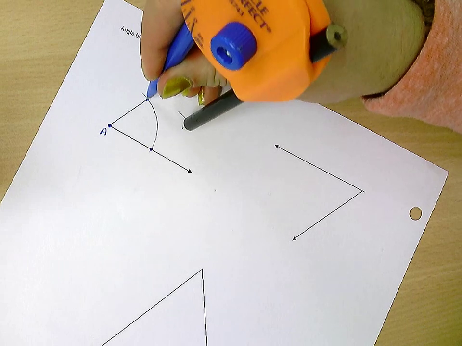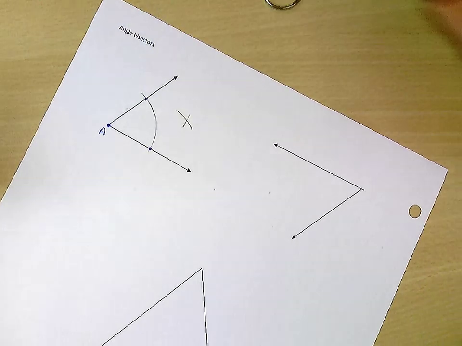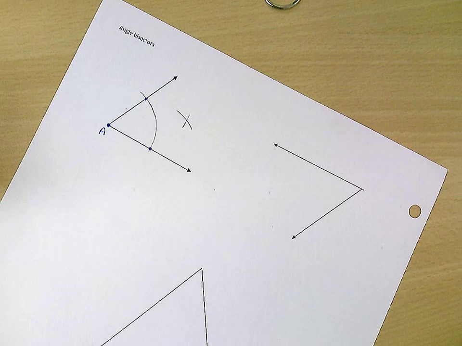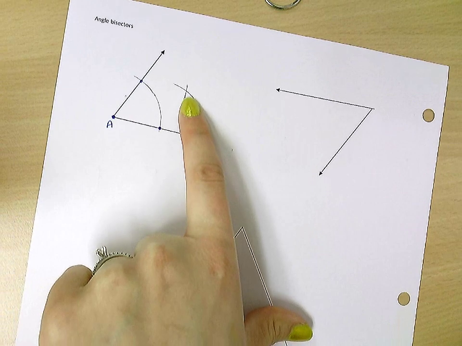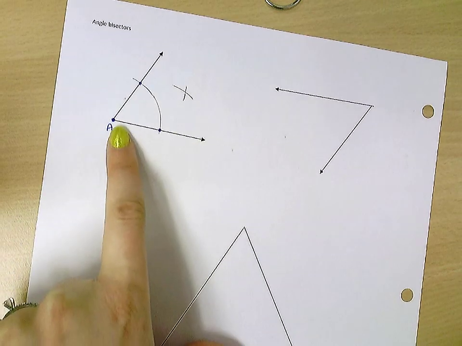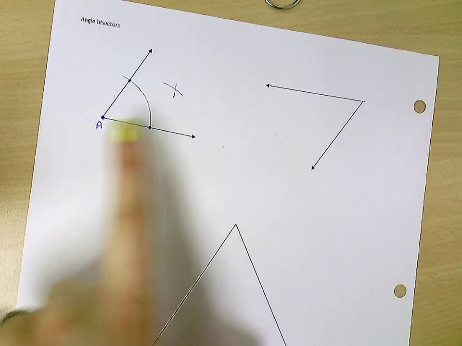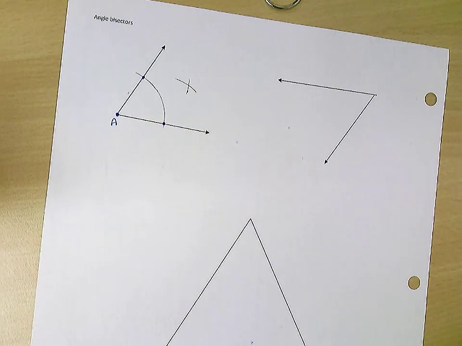There we go. All right, so your two intersections should make another intersection here. And now all you have to do is connect your vertex to that further intersection point.